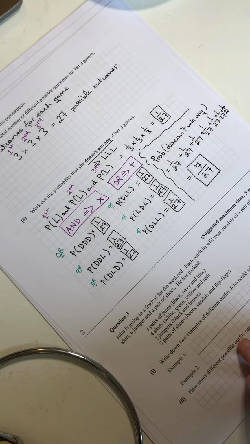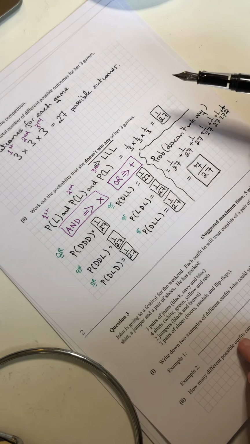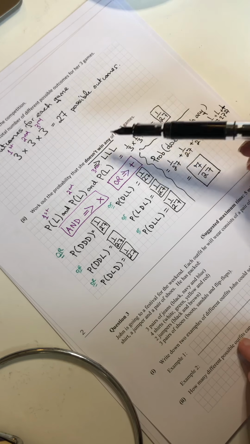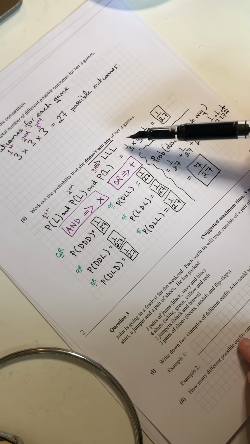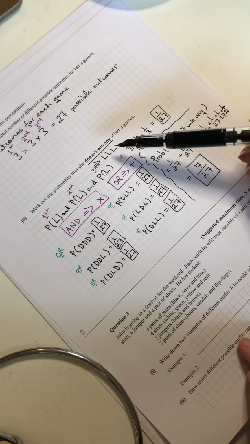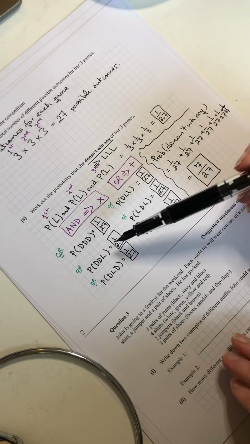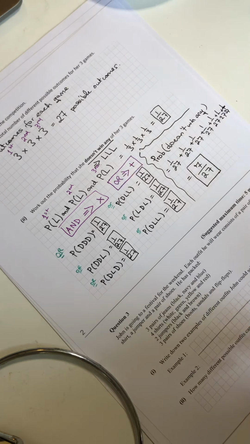Okay, that last question was quite complicated. You have to first of all look at the different ways that she doesn't win any of her 3 games. It's not as straightforward as just she loses all 3, because of course she could draw all 3 or have any combination of drawing and losing, so long as she doesn't win any of them. There are other ways to work that out as well.